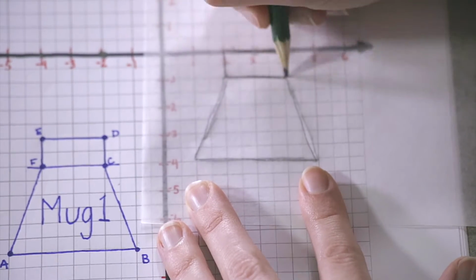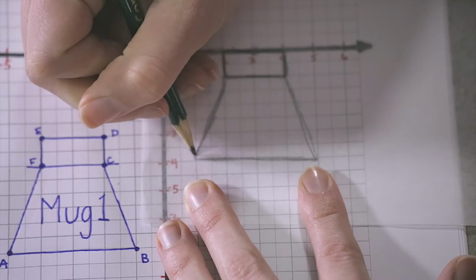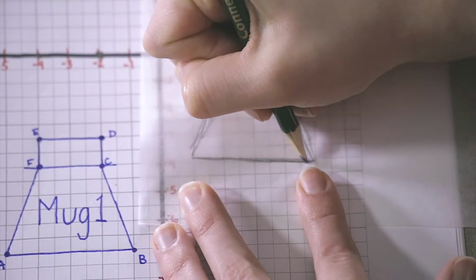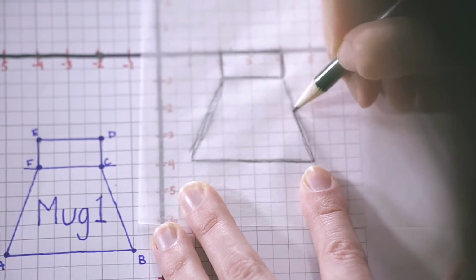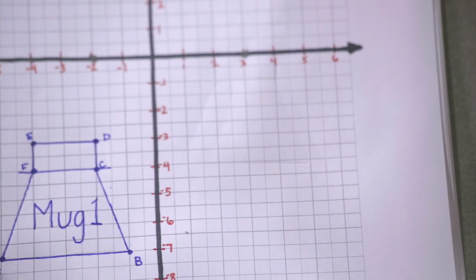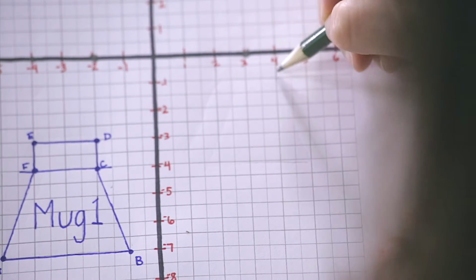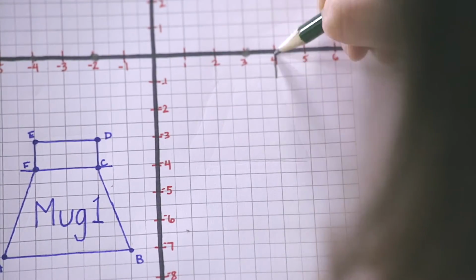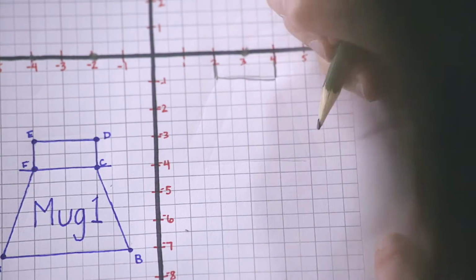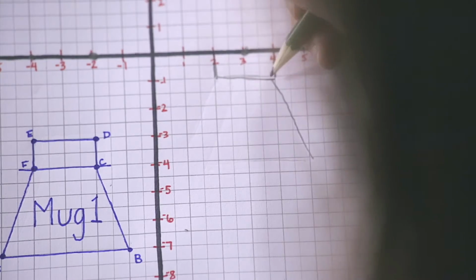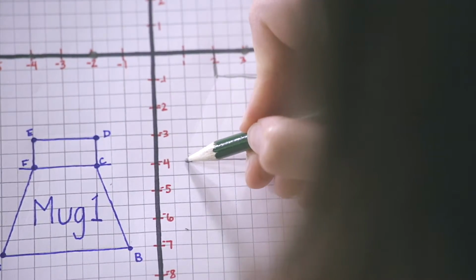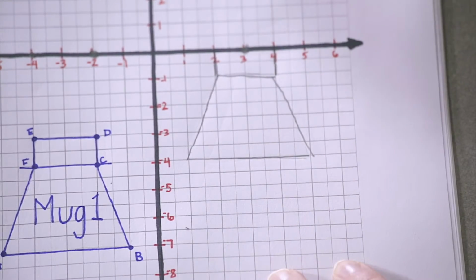I trace over my lines again. And while I'm pushing on here, the excess lead is being pushed onto this paper. It's very hard to see at the moment, but where I can see, I'll draw over it, and there's no worrying about whether I drew it right or not. I'm able to trace the lines back in.